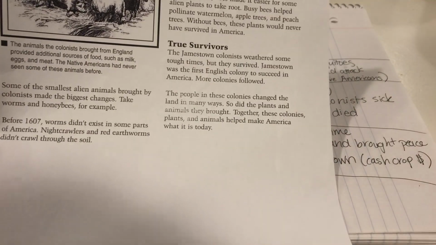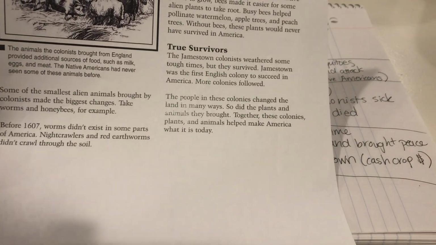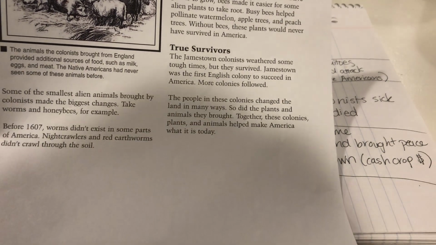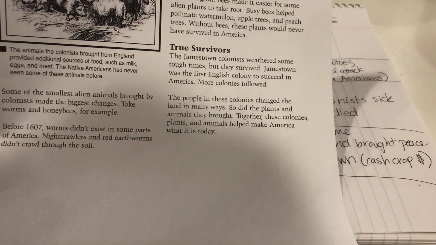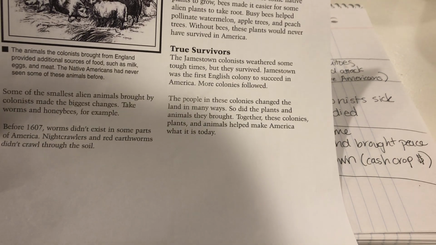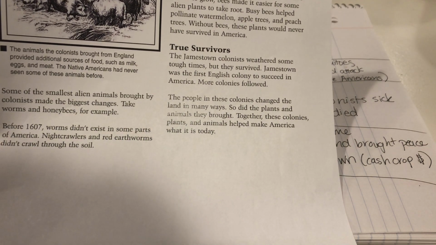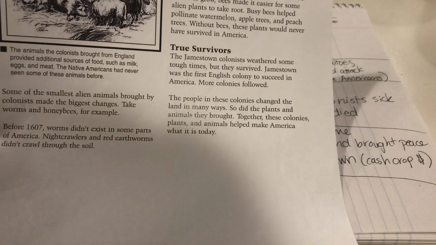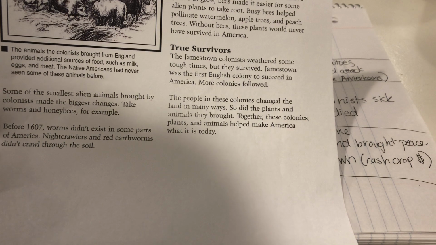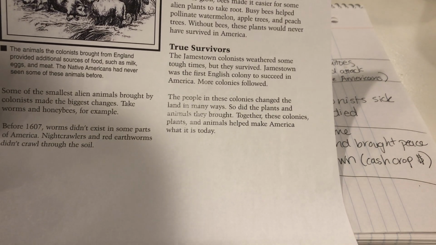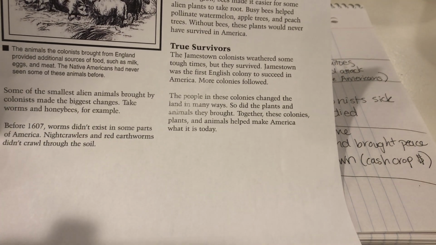Then this last section, I have a little question for you after I read. True survivors. The Jamestown colonists weathered, or got through, some tough times, but they survived. Jamestown was the first English colony to succeed in America. More colonies followed. The people in these colonies changed the land in many ways. So did the plants and animals they brought. Together, these colonies, plants, and animals helped make America what it is today.